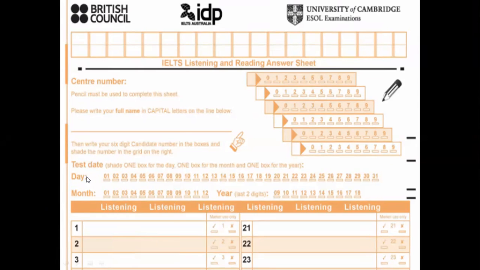Okay. And then the test date. Even the test date should be addressed in the above manner only. You have to highlight the code. Okay. So this goes with it. Now, this is how it goes. The filled one, as I told you, right? And this is how the answers are to be written by you, right? So just see, pencil only must be used to complete the sheet. Write your name in capital letters. Shade the boxes to indicate the test date. Write the candidate's number in the boxes indicated and shade the corresponding boxes, right? And write the answers in the boxes.